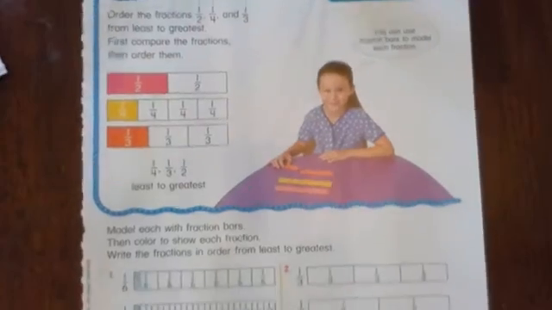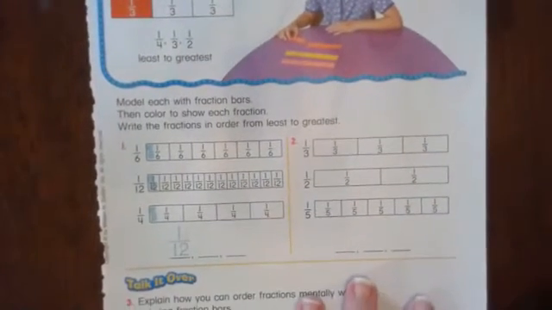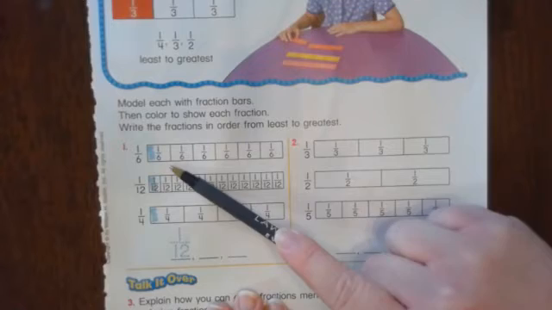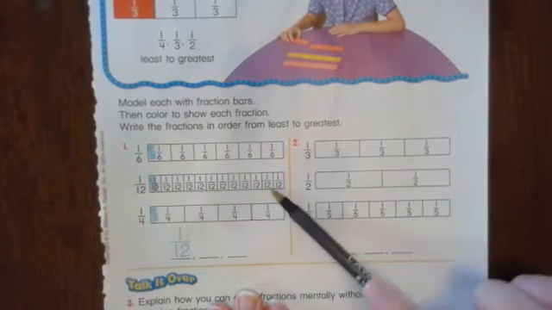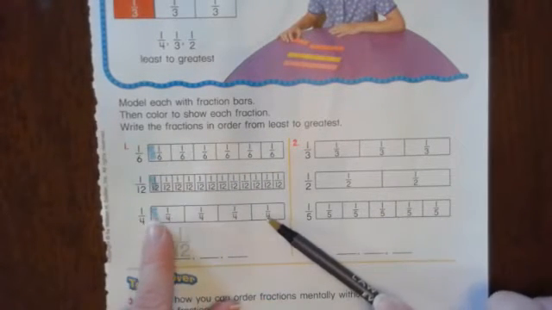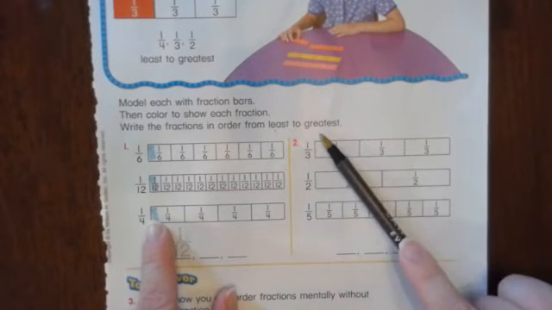All right, so down here is the page that we're going to work on now. Adjust my camera here for you. Okay, so this one's done for us. It wants us to color 1/6, 1/12, and 1/4. So we're coloring one of each of these. All right, and then we're going to put them in order from least to greatest.